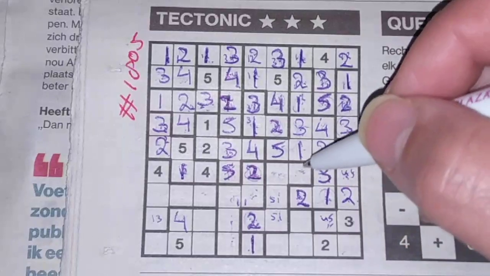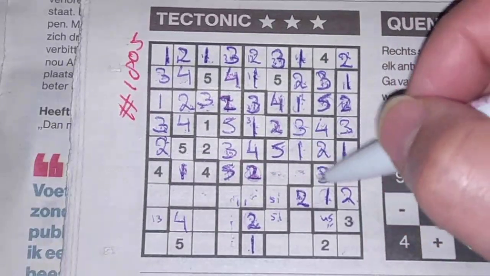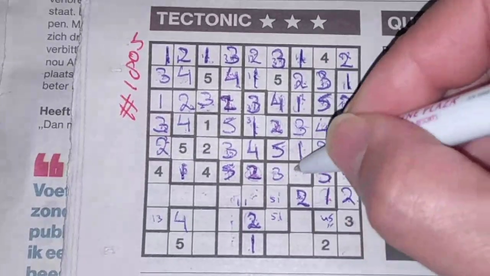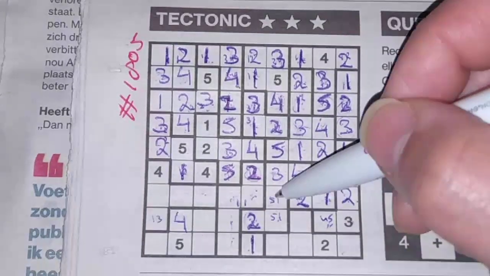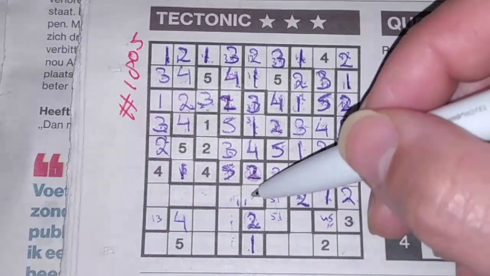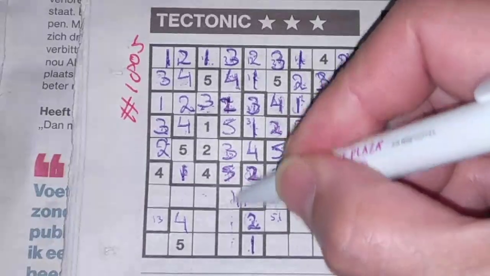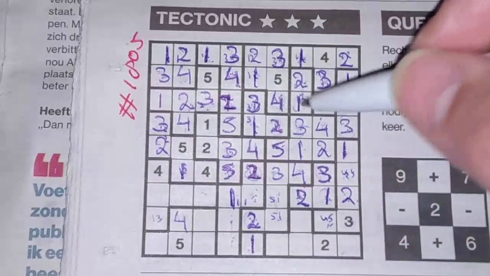So the other 2 boxes should be the 3 and the 4. We have a 3 here, no 3 there. 3 should be here, and the 4 goes there. We have a 1 in one of those 2 boxes, so this box cannot be a 1 anymore. This should be the 1, alright.